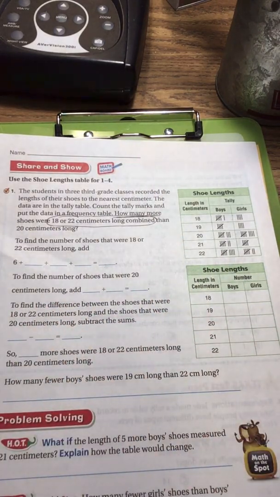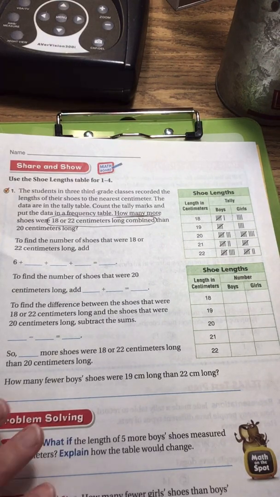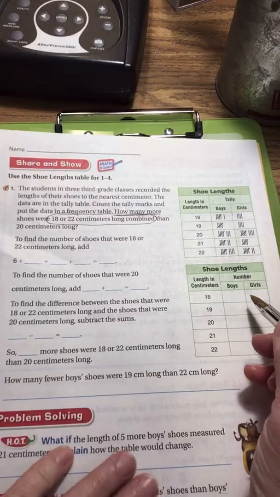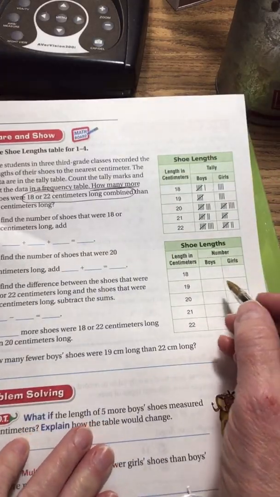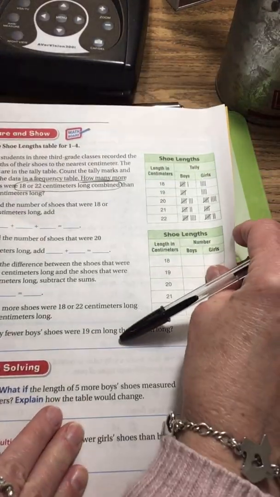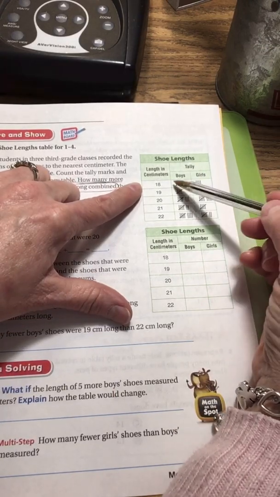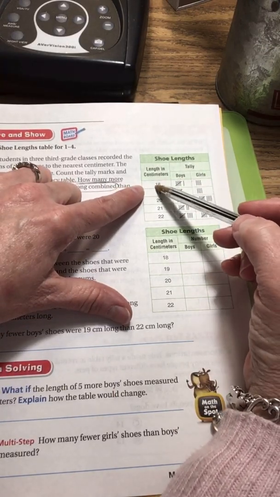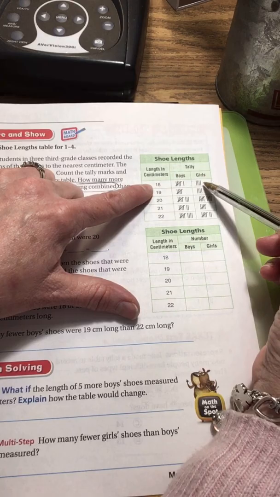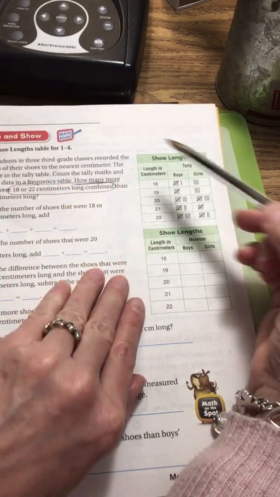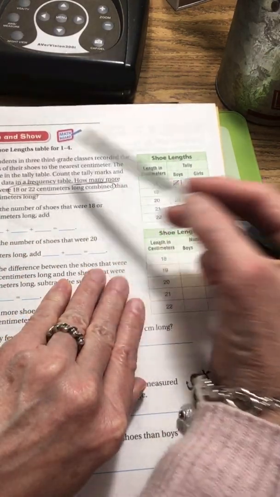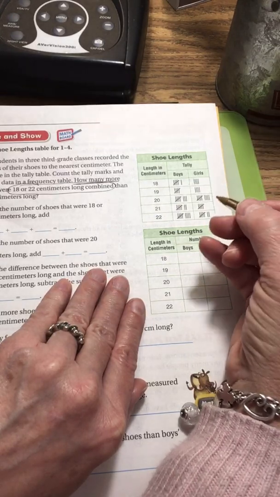Okay, so to find the number of shoes that are 18 or 20 centimeters, we've got to go ahead and fill in this frequency table. I think it's going to be easier for us to figure out the numbers and faster. Okay, now we have boys and we have girls. So some of the boys have 18-centimeter shoes and some of the girls have 18-centimeter shoes. Now, the question here didn't say just the boys or just the girls.